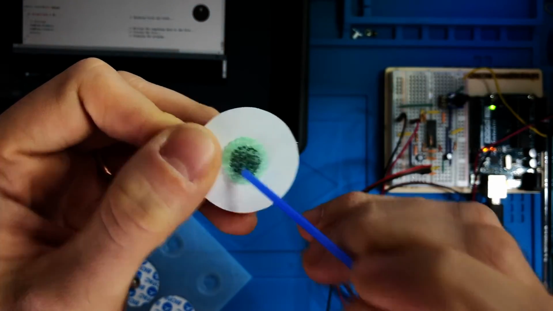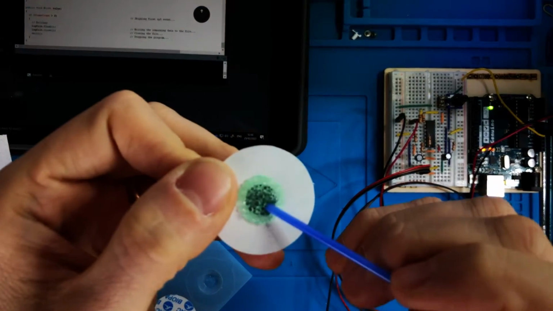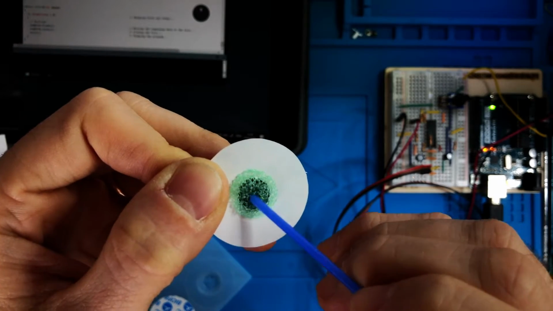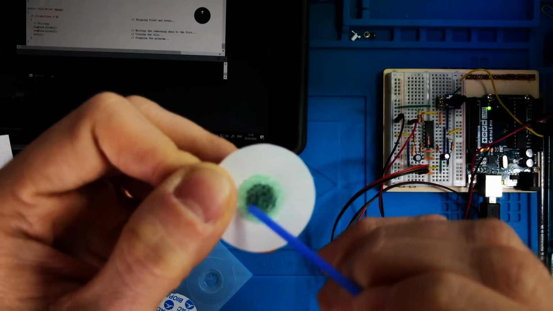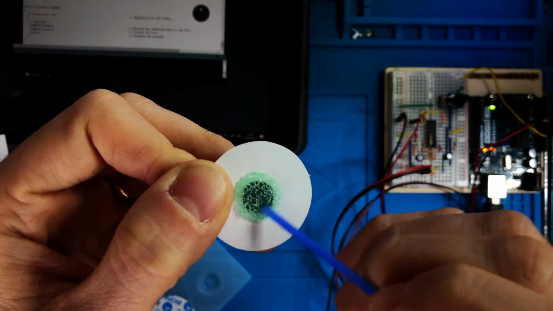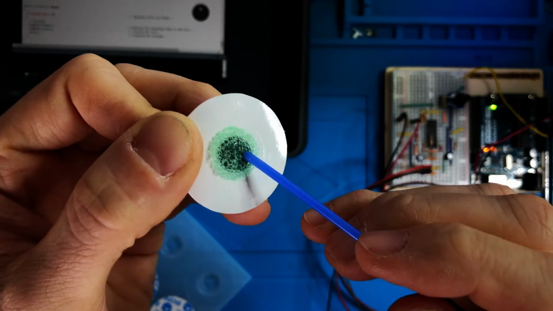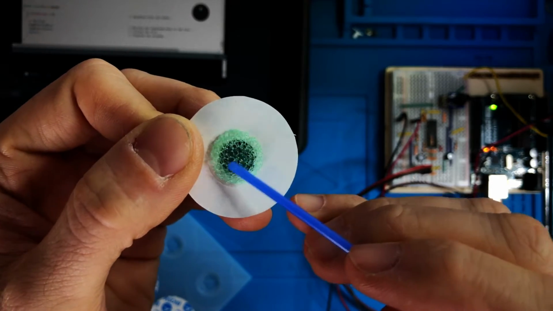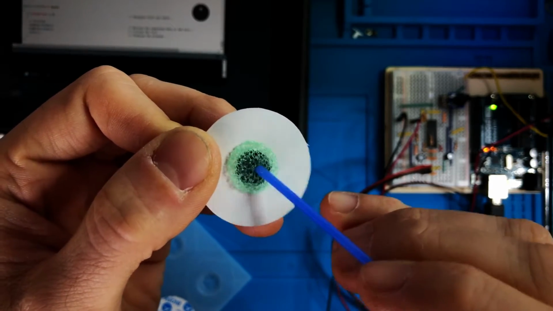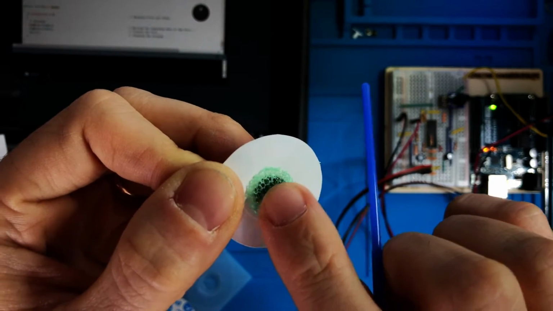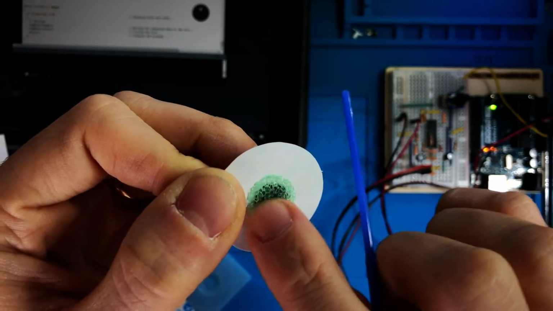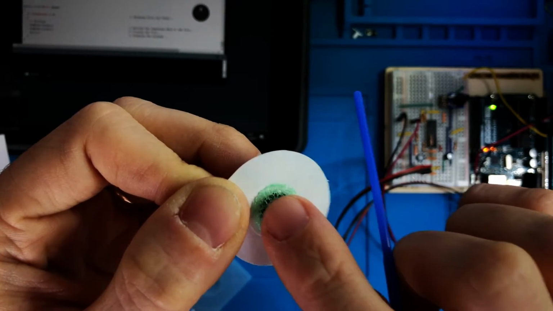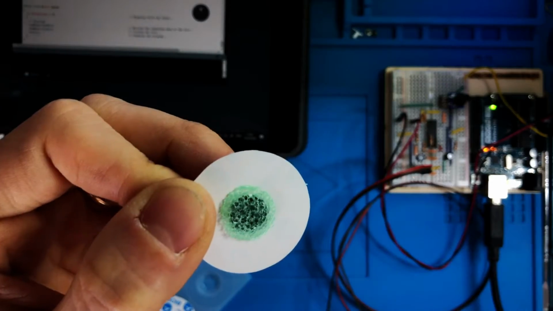On the back of this electrode here, this is the top, this is the back, you see the silver chloride part of the electrode. So this black spot you see underneath the sponge, that is the true electrode. So what is here on top is just a layer that facilitates the connection between the metal and the body.